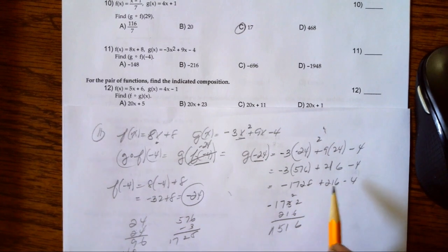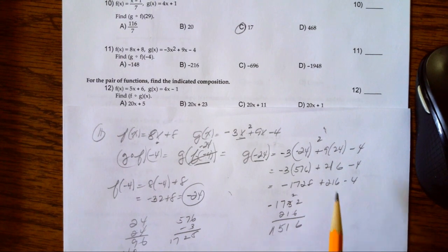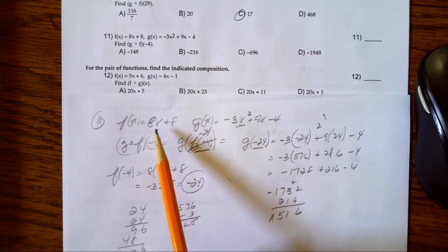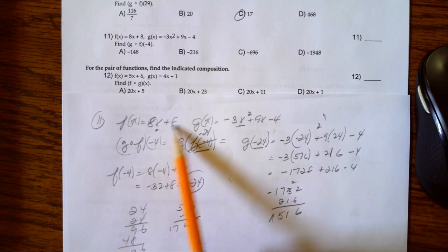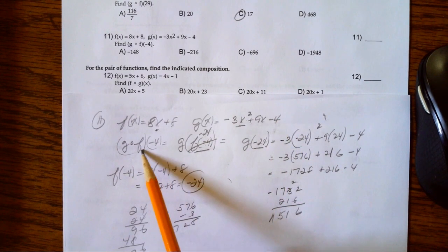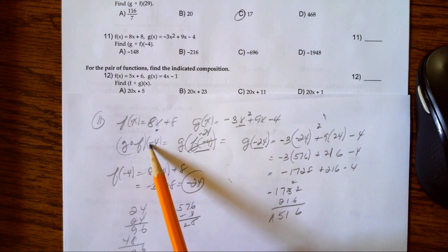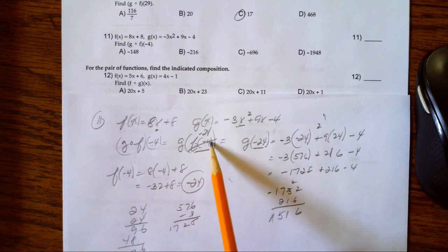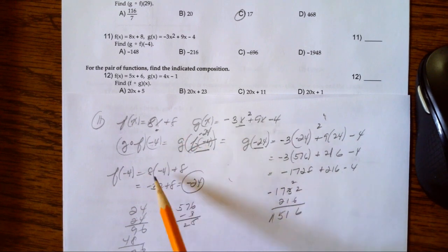So let's go back over this and see where Mr. Gomes made a mistake. First of all, did I copy the problem right? 8x plus 8. Alright. Minus 3x squared plus 9x minus 4. That looks good. G composite f of a negative 4. So that's g of f of negative 4. What was f of negative 4?